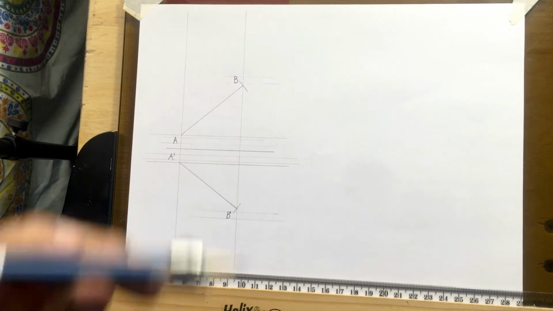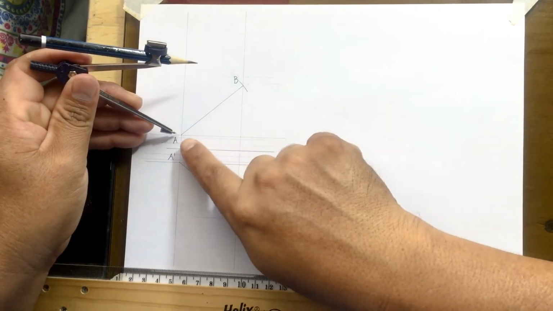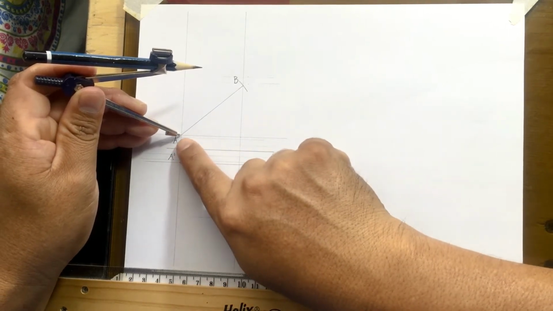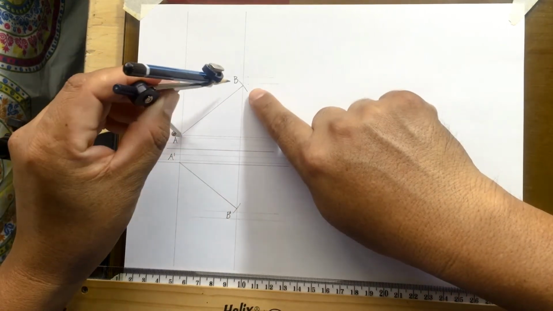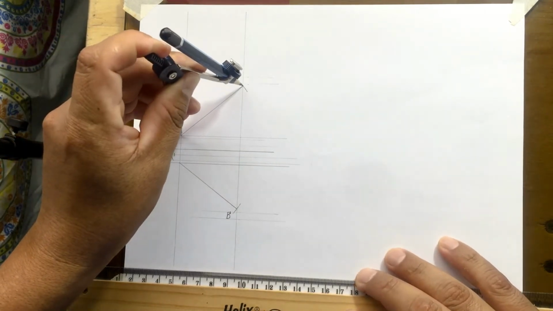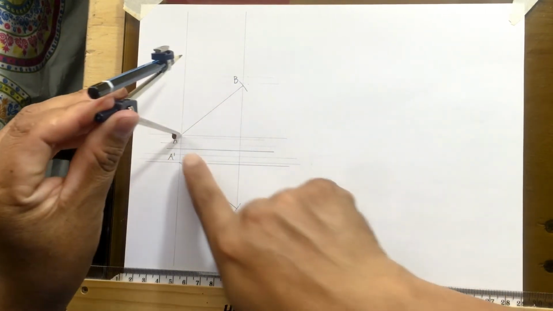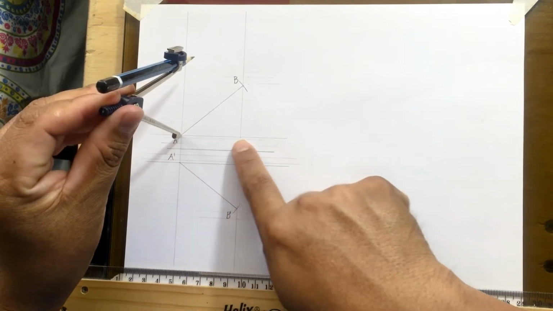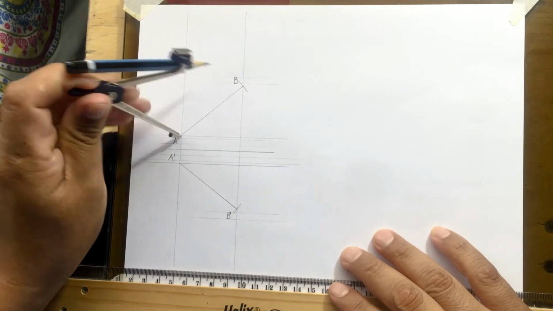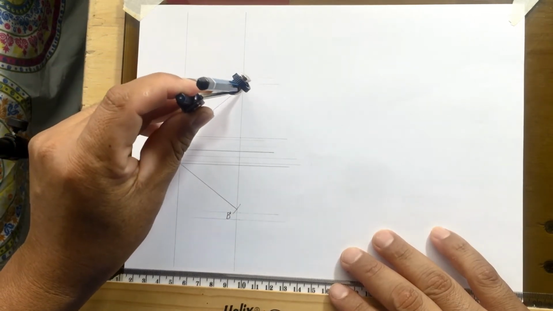So I use my compass. I want to set at point A, open to B, and I want to scribe an arc to intersect the horizontal line that comes from A. So you see A, I have extended this line. That's where I want this arc to be.